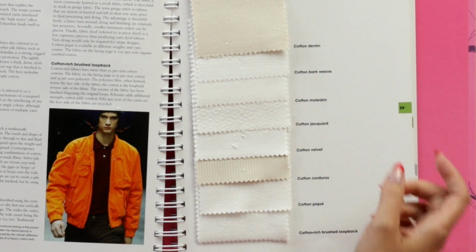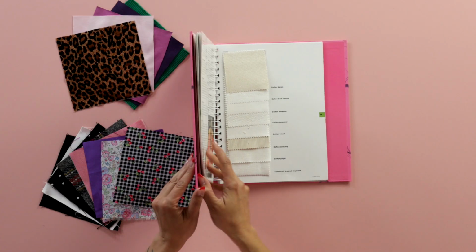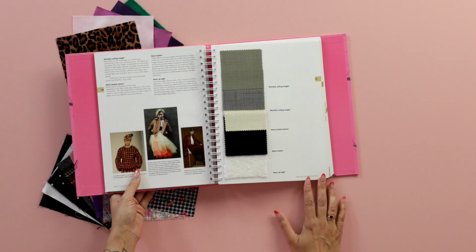Cotton denim, cotton bark weave, cotton moleskin. They've got a lot in here. They have stretch fabrics, and then they describe each of the fabrics too. So this is really an invaluable reference if you don't have the time or the resources to go swatching in a store or buying them online. So just thought I would mention that as an option because this can be really, really valuable.